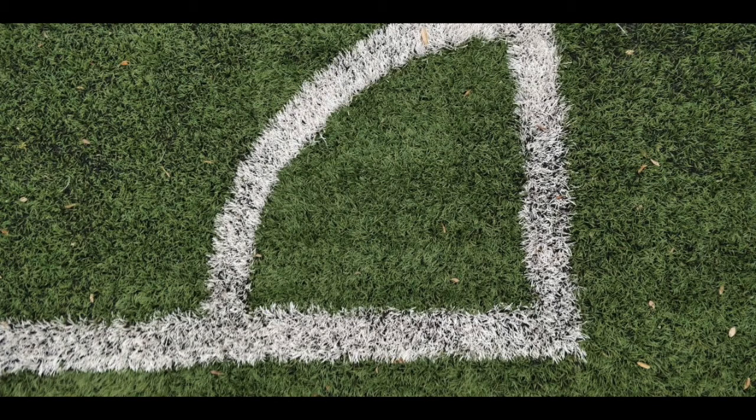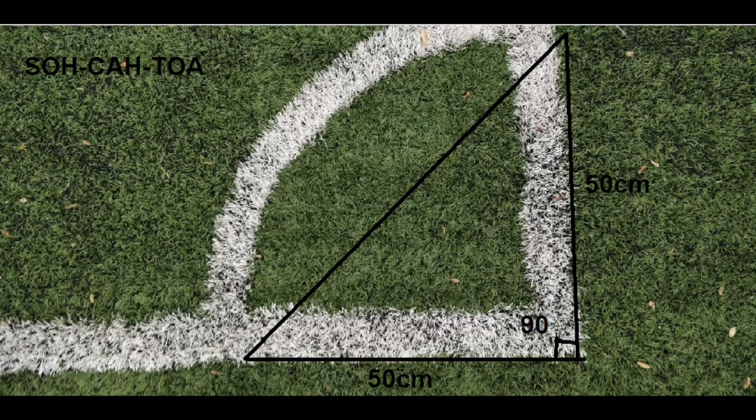I represented a right triangle using the right corner of the soccer field. The formula that I used was only the Pythagorean theorem, the hypotenuse formula, using the opposite and adjacent, because those were the sides I got from the measurements of the soccer field, and the angles were the same because the sides were the same, so it was a 45, 90 degree angle.